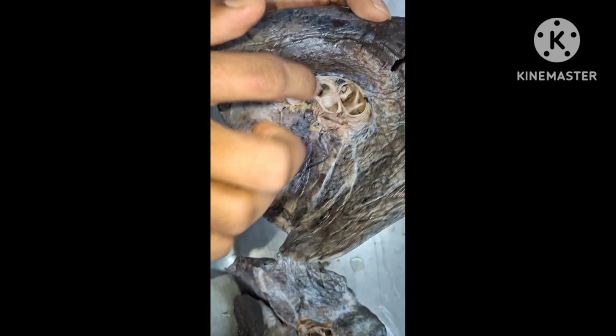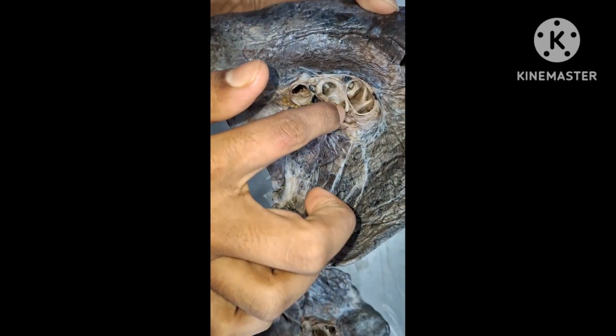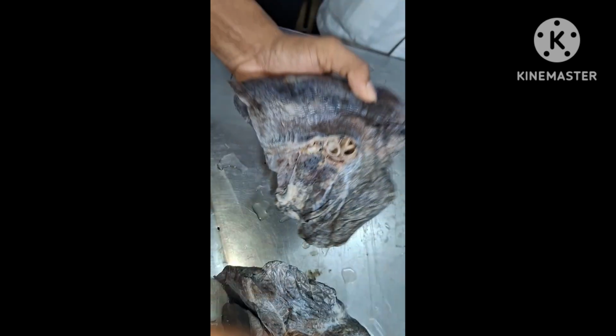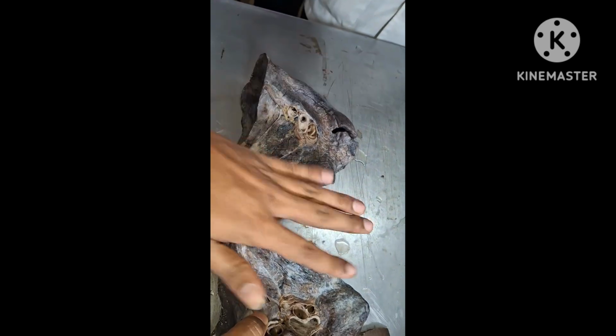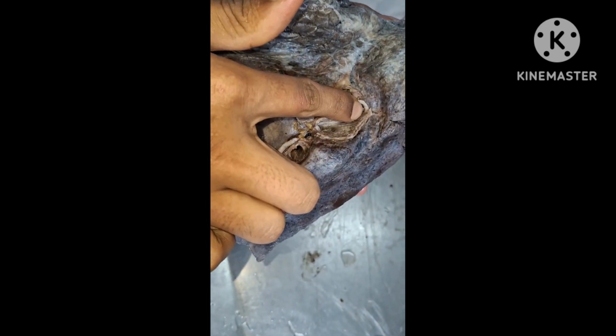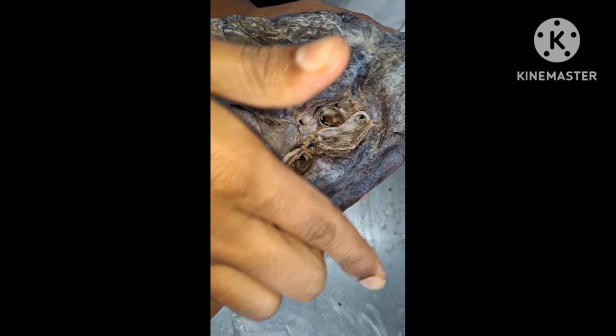This is the hilum part, and this is the pulmonary artery, and this is the pulmonary vein, the superior pulmonary vein and the inferior pulmonary vein. This is the left lung. The difference between the left lung and the right lung is that here we can see two principal bronchi. It is divided before entering the lungs.